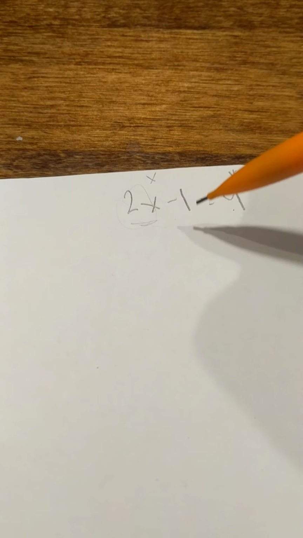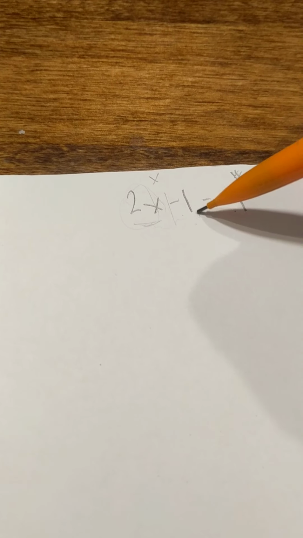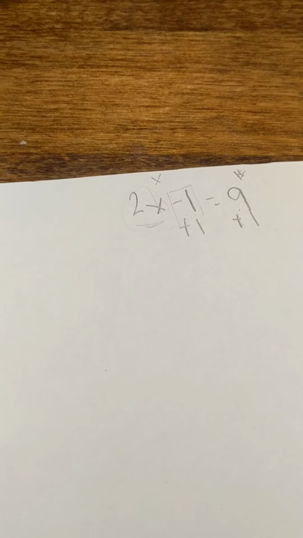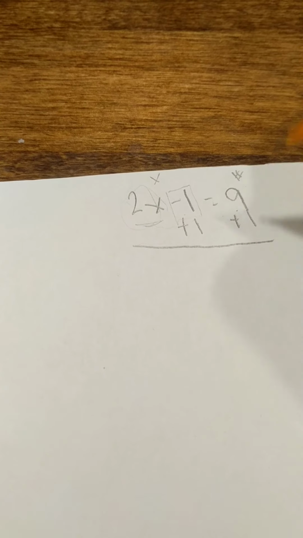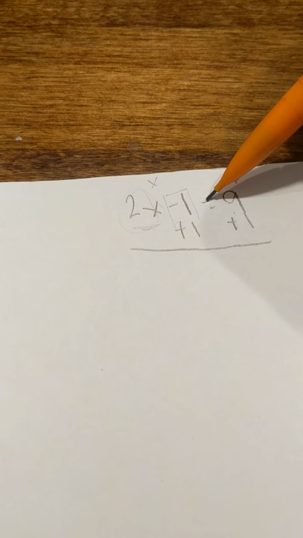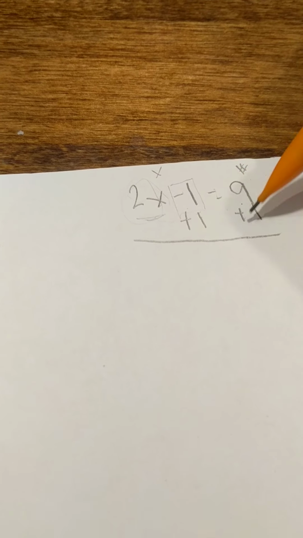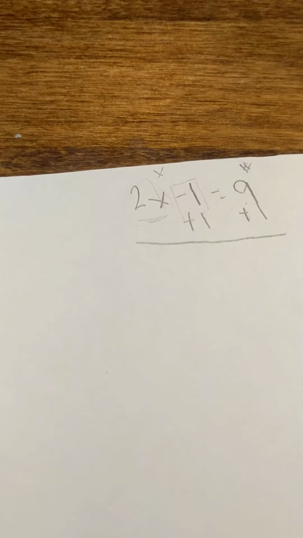So you always start furthest from the x on that same side. So you always start on the side that has the variable and the one that's furthest away. So we're going to start with the subtract 1, and we do the inverse. So the inverse or opposite of subtracting 1 would be adding 1. And we do that to both sides. You always have to do it to both sides because it says they're equal. And so if we take away from 1 or add to 1, it will make it not equal if we don't do it to both sides.